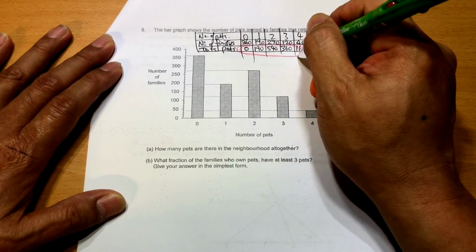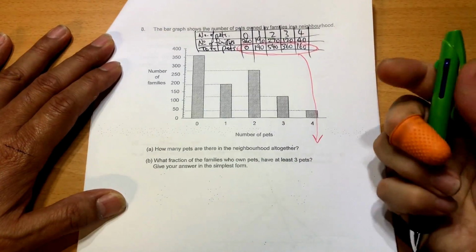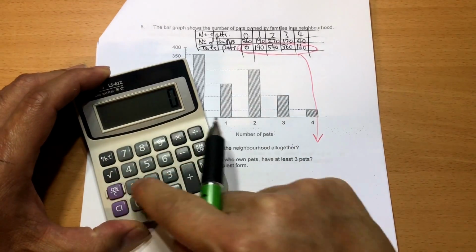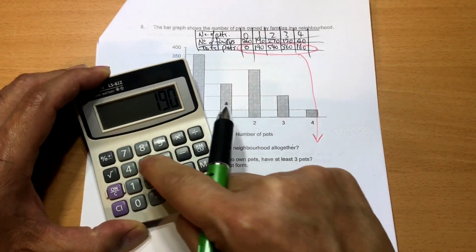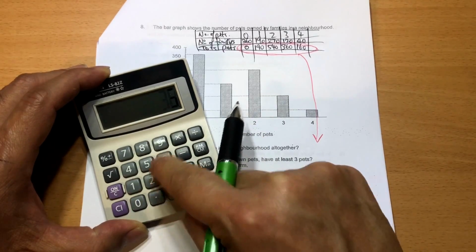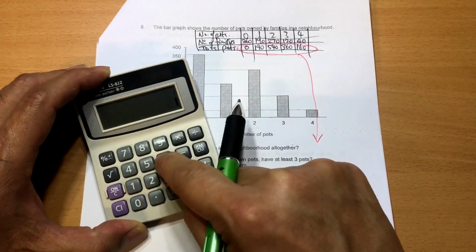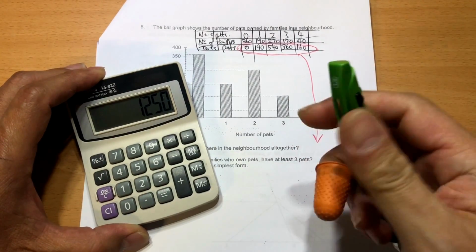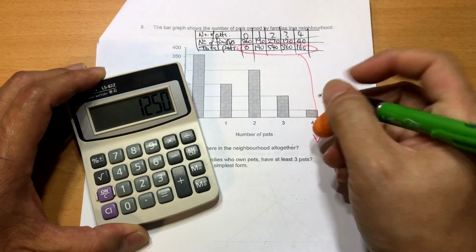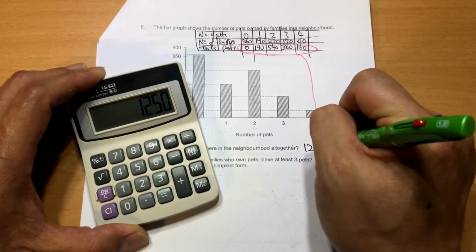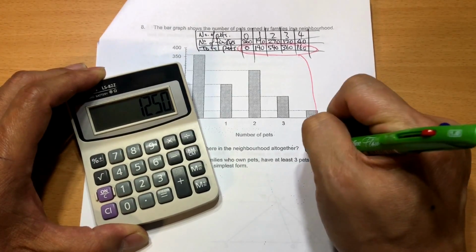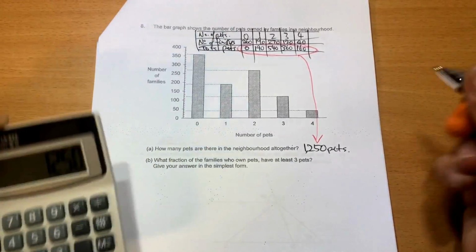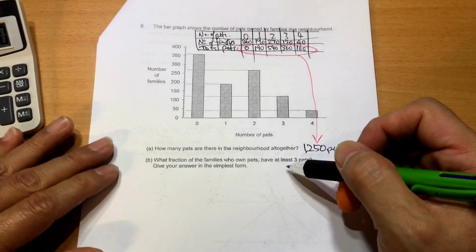Let's do a quick calculator. 190 plus 540 plus 360 plus 160 equals 1,250 pets altogether.